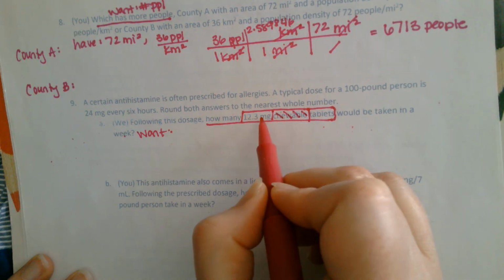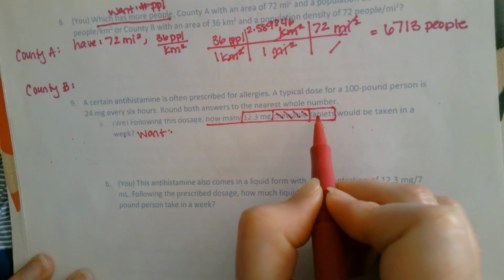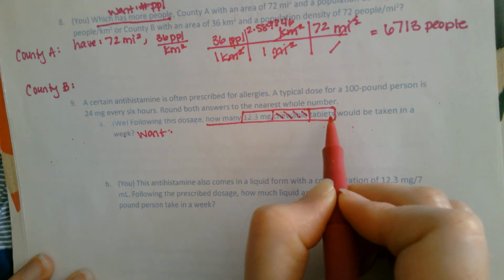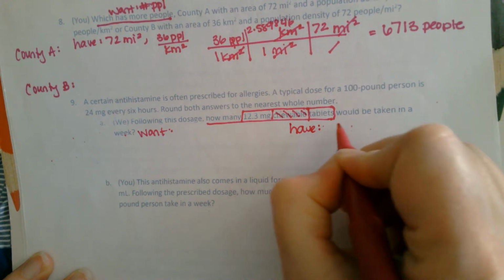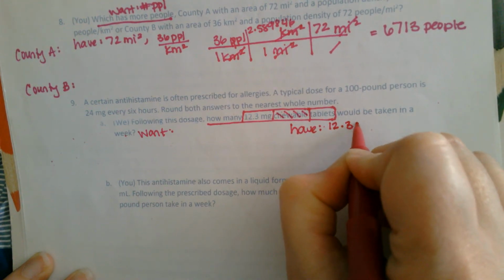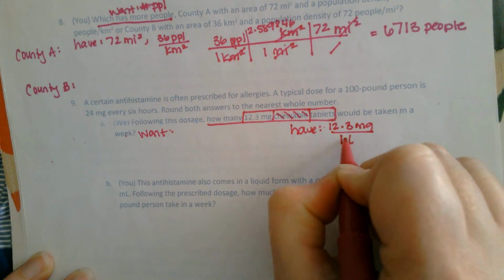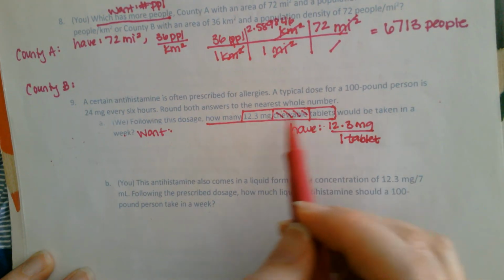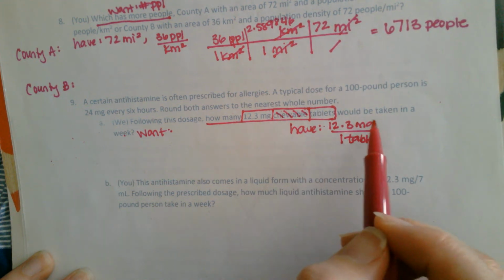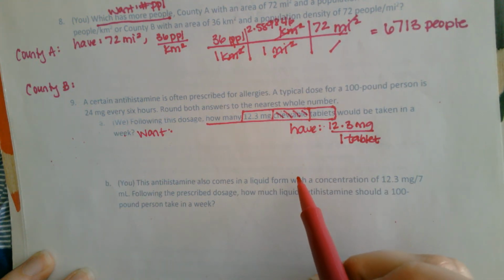So we have 12.3 milligrams also describing the tablets, which means that that's actually going to be part of my have, that there's 12.3 milligrams in 1 tablet. You have to be careful then if there's like 2 units right next to each other, that means you kind of have to separate them in the fraction.